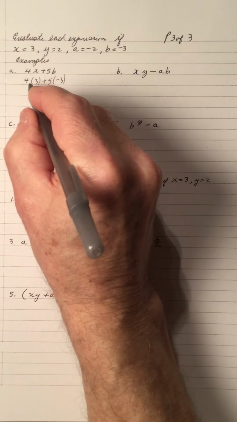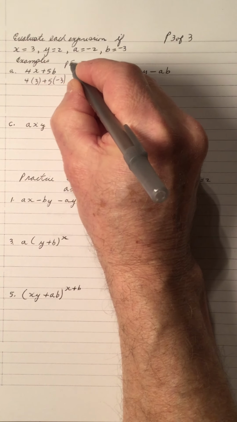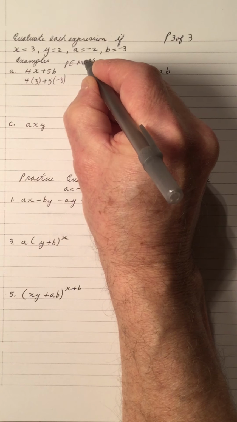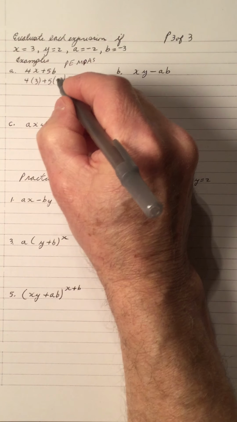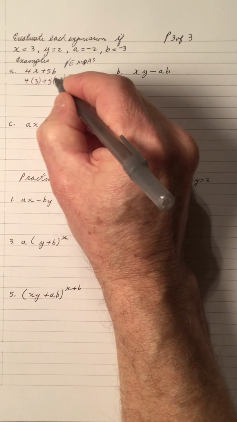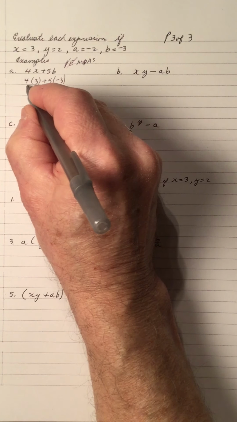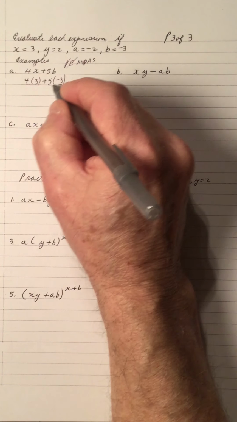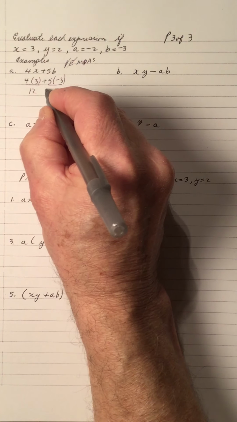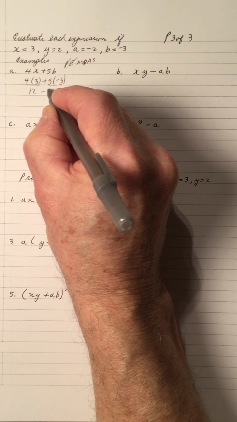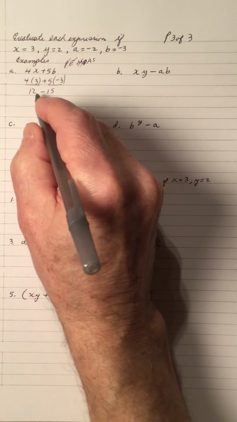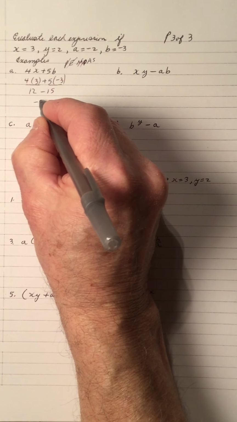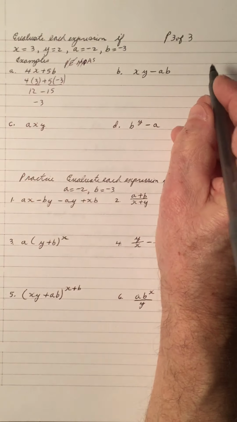Substitution is done. Now I obey PEMDAS. Any 3 and negative 3 is fully simplified, no exponents, and I'm going to do multiplication, division, left to right. So that's a multiplication and a multiplication. So I will do those two. 12, and positive times a negative is a negative. 5 times 3 is 15. They're done. Now I'll subtract or add left to right. 12 subtract 15 is negative 3, or could do plus negative.